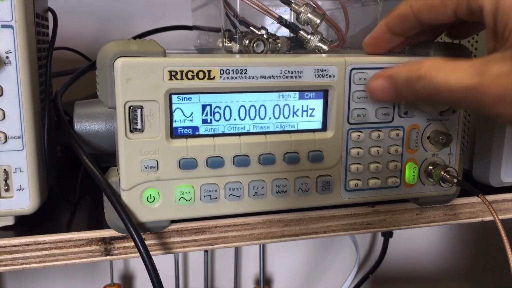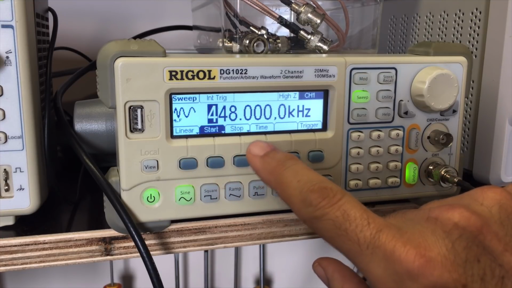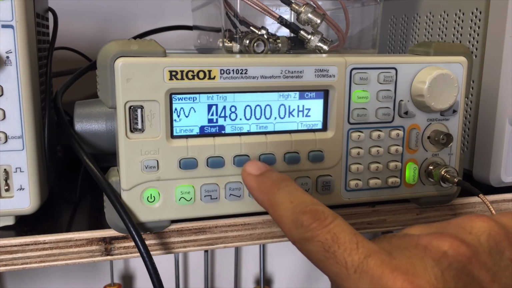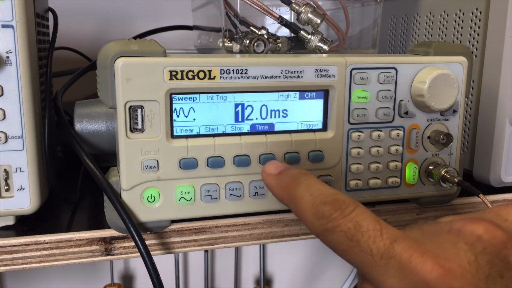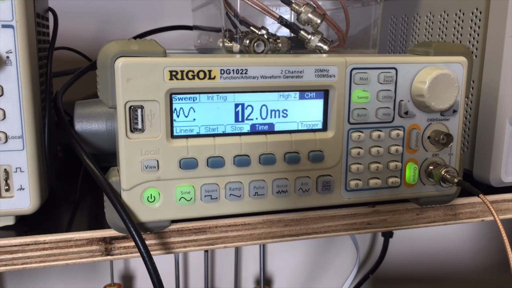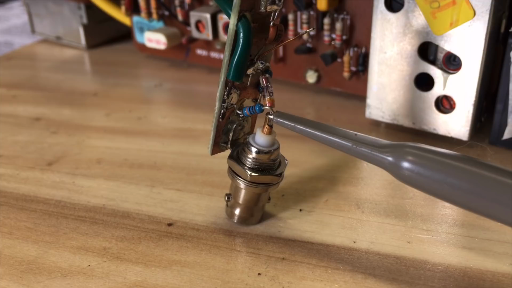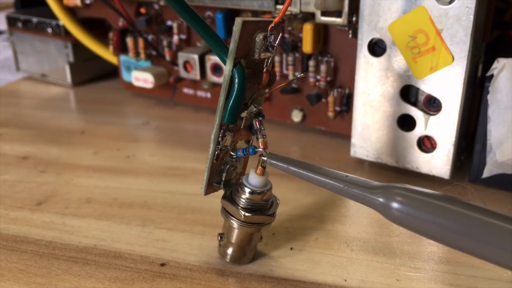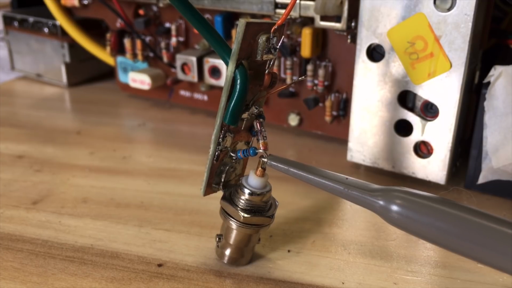So I set up a sweep, and the sweep has a linear sweep, start frequency at 448. Now that is exactly 12 kilohertz below the IF frequency that I want, the center. Stop at 472, which is 12 kilohertz above what I want, and I'm doing it in 12 milliseconds. And you'll see why in a second. Again, the same level signal, that's the sweep, okay? Now I've got the scope measuring at the output of that little RF detector that they give us there, just so that I can get a rectified RF. And let's look at the scope and see what we've got.